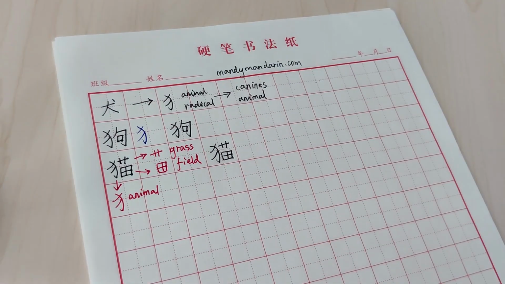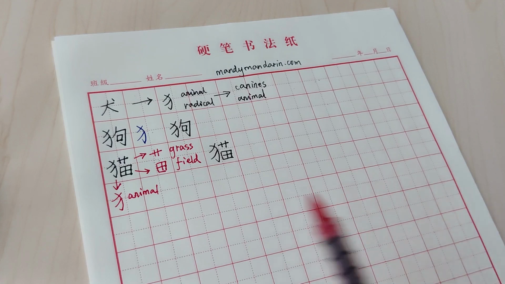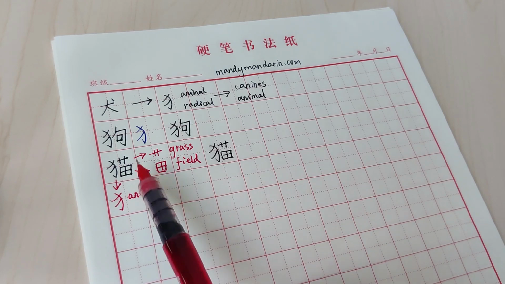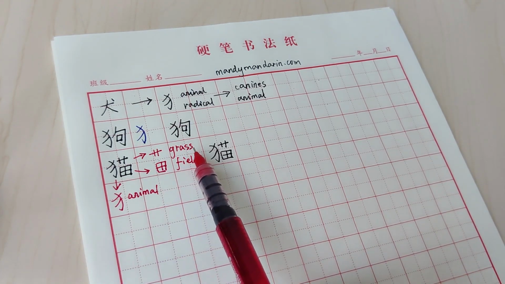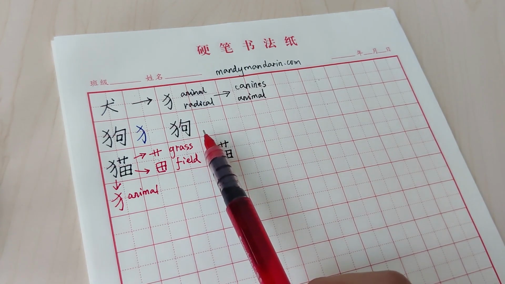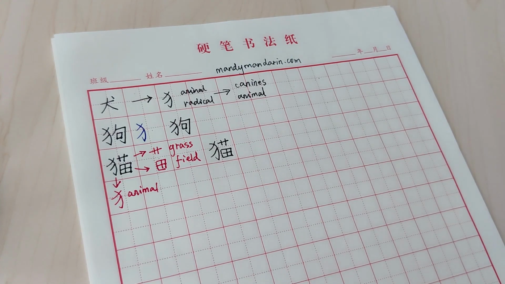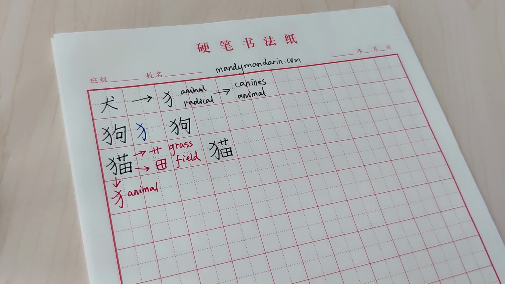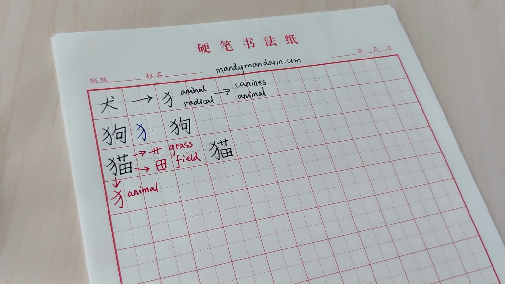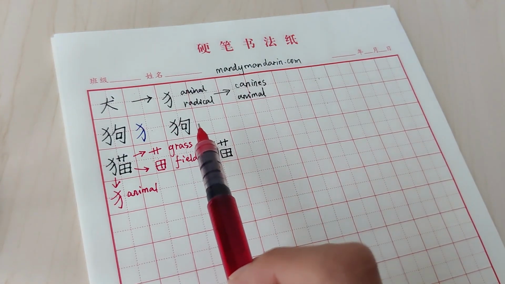Very good. But wait a second. You're saying the animal likes to play in the grass and the field. That's cat. But the dog likes to play in the grass and field as well, but you didn't talk much about the dog. To be honest, I did some research and I couldn't find a very good story to explain the word 狗. But as usual, I made up a story. Okay? So now here's my made up story to help you remember the word 狗.